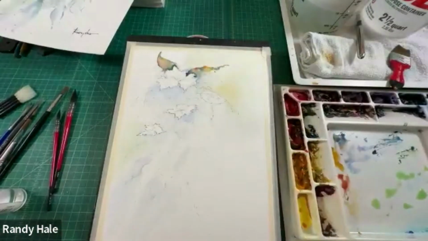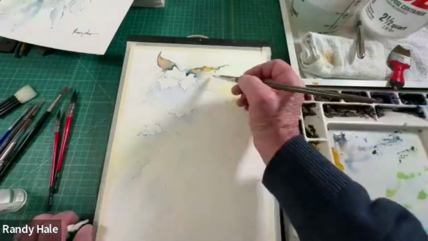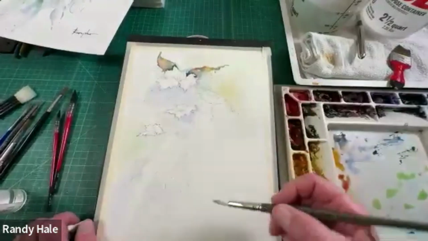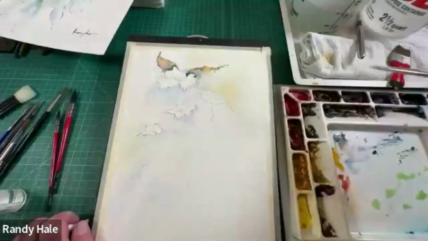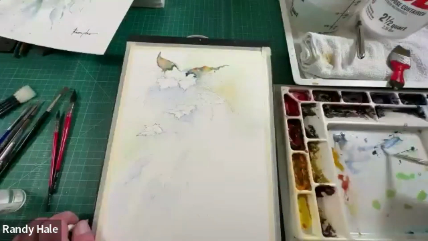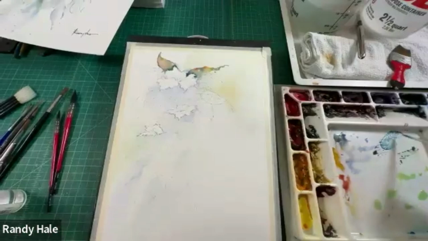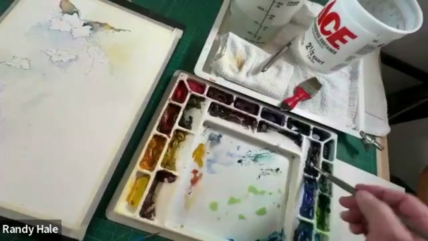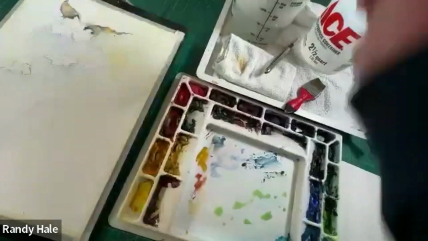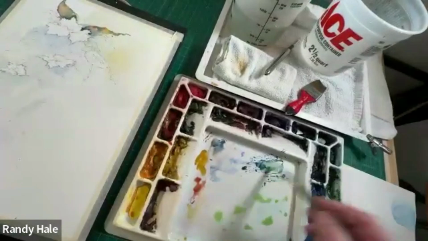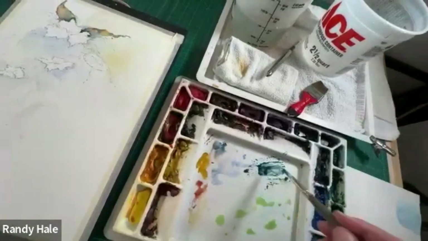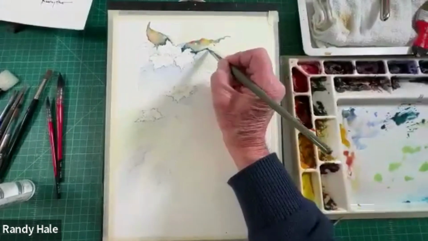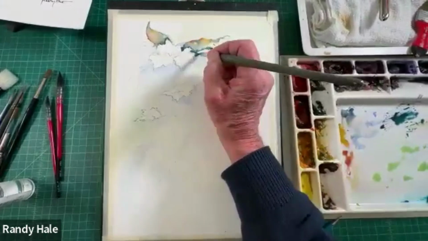So right adjacent to this is going to be another leaf, but we're going to lose that edge altogether. So we can go ahead and get more of a viridian ultramarine type tone mixed up in our palette over here. If you can see what I'm doing, we'll get a little bit of greens mixed in there with some ultramarine. Add a little sap green to that, but keeping it cooler. And this leaf is going to come out from underneath the other one.